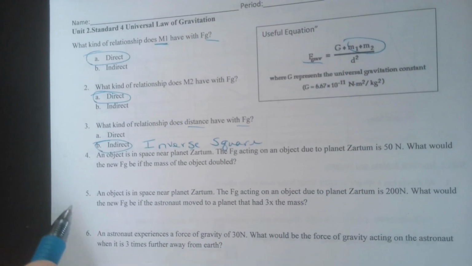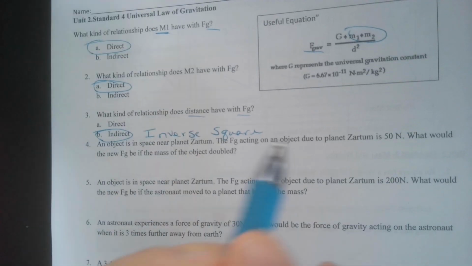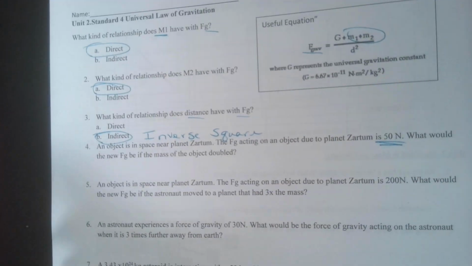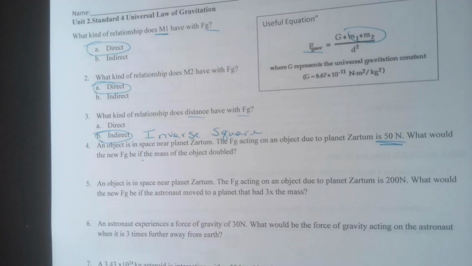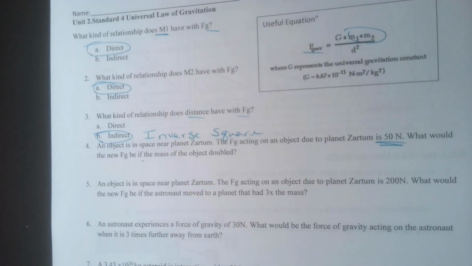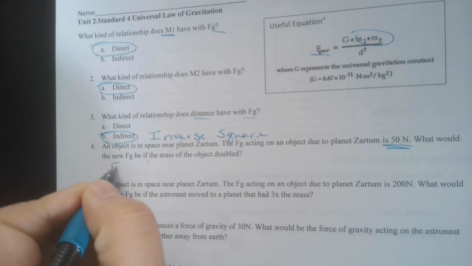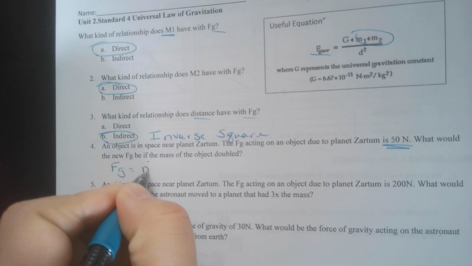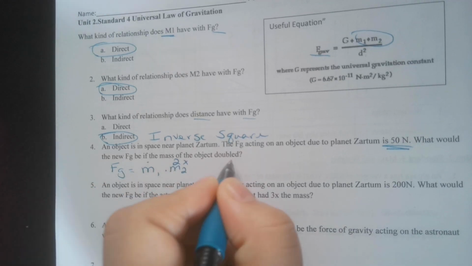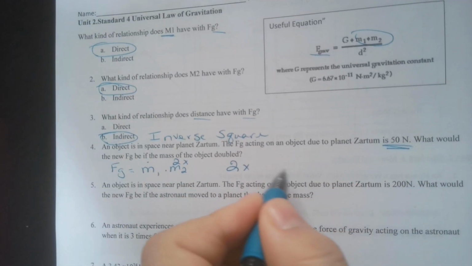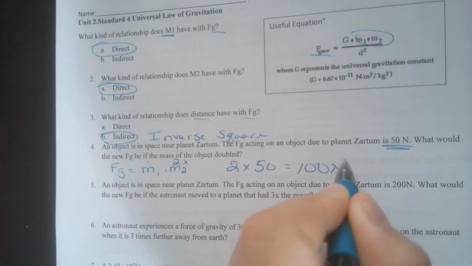An object in space near Planum Zartum, the Fg acting on the planet is 50 newtons. What would be the new Fg if the mass of the object doubled? So this is going to cause the Fg to double, right? So one of the masses doubles. If this became a 2, then this is going to double. So what's 2 times 50? That's now going to be 100 newtons.